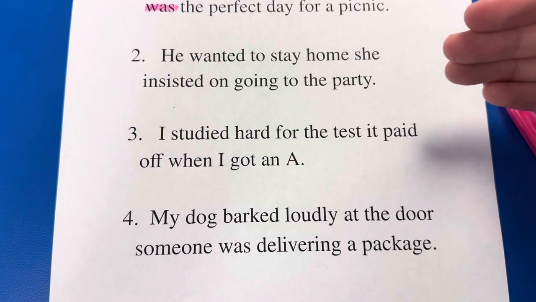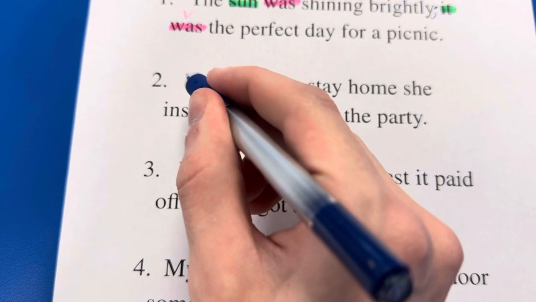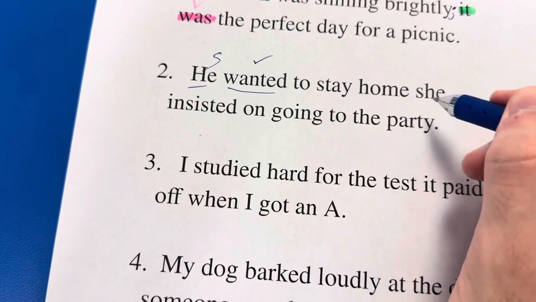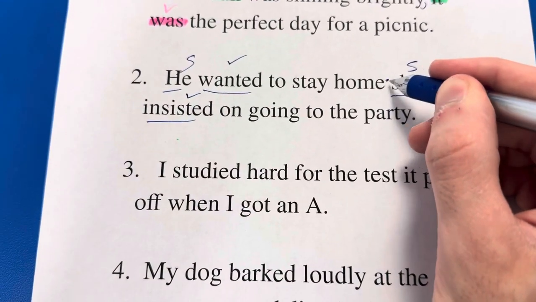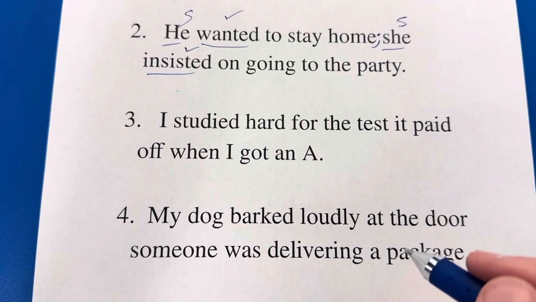We do the same thing here. He wanted to stay home. She insisted on going to the party. He, subject, what did he do? Wanted, verb. She, subject, insisted, verb. Gonna connect the two with a semicolon. I studied hard for the test. It paid off when I got an A.